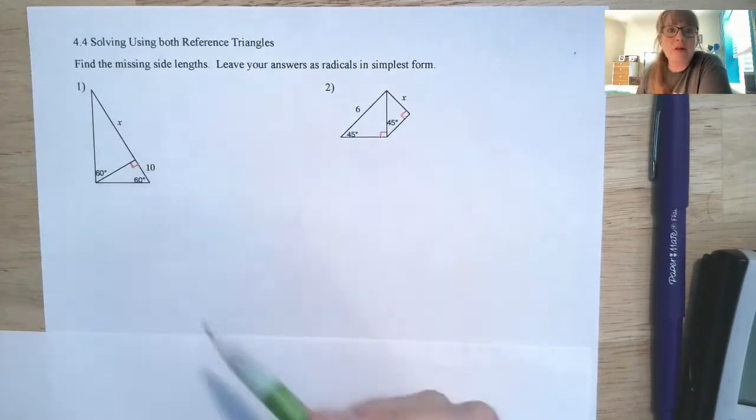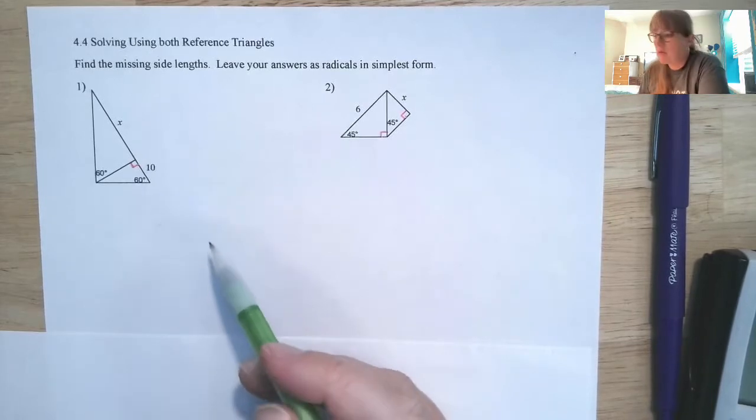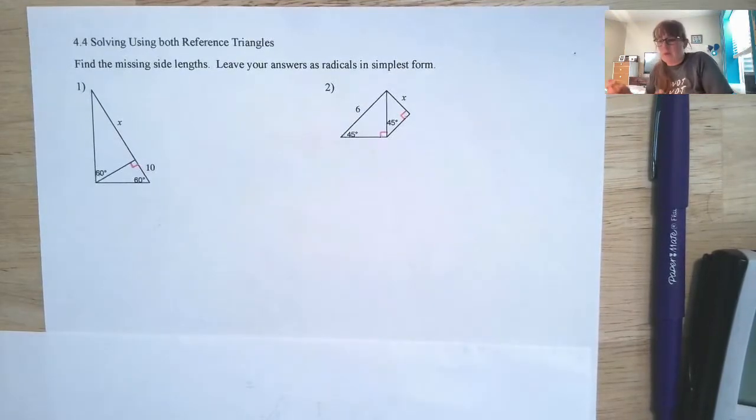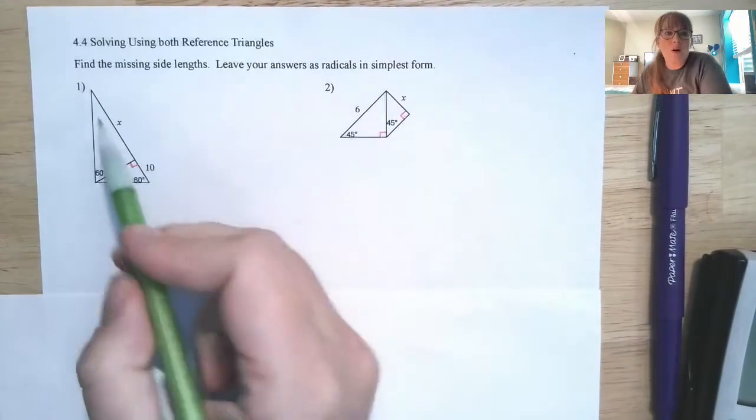All right, we're gonna do some solving with reference triangles, but we don't know which one we need. We've got a mixture of them, both of them in here. We don't know if we're just gonna be using one or the other. So let's look at this first guy.